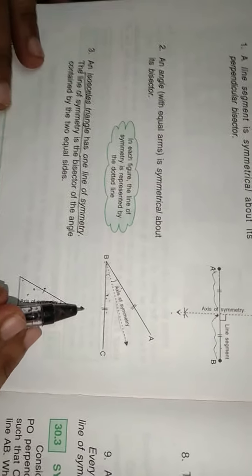This is an isosceles triangle. It has only one line of symmetry because when we draw a perpendicular altitude from the vertex to the opposite side, if both sides are equal, then we can say that this line is the axis of symmetry. For the isosceles triangle we have only one line of symmetry because we already know the two sides are equal and the base angles are equal. So when we draw a line from the vertex angle to the base, we can make the triangle a symmetrical figure.